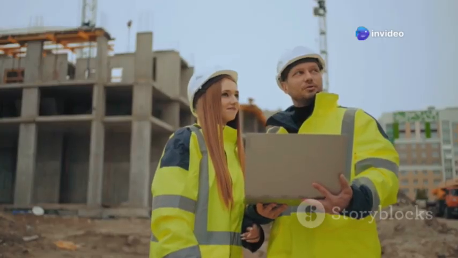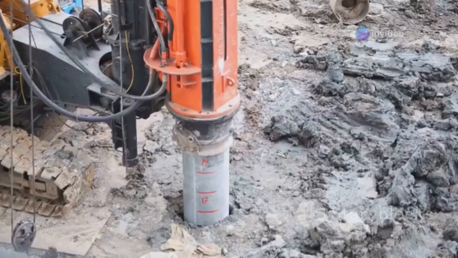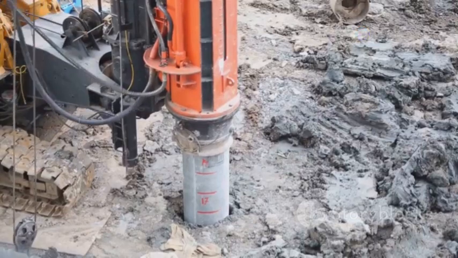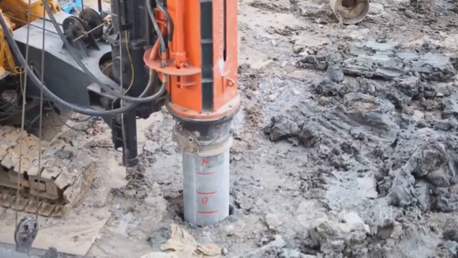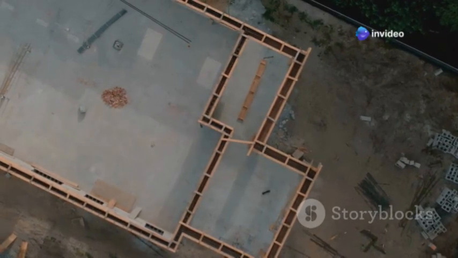So which one is better? It depends on your project's specific conditions and constraints. Pile foundations are great for deep, unstable soils, while mat foundations work well for shallow, weak soils. Each has its own set of calculations and considerations.